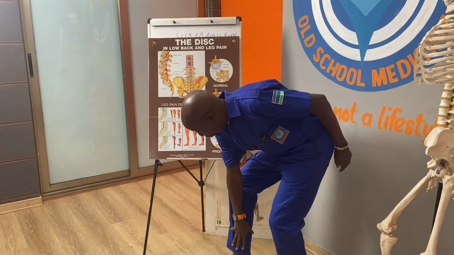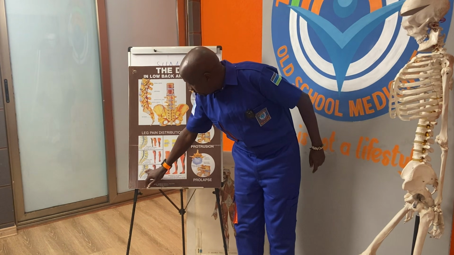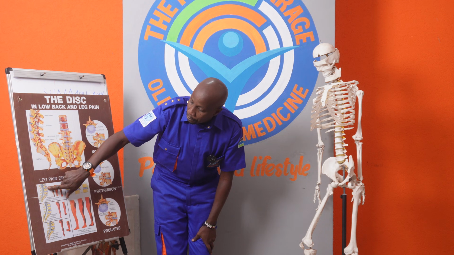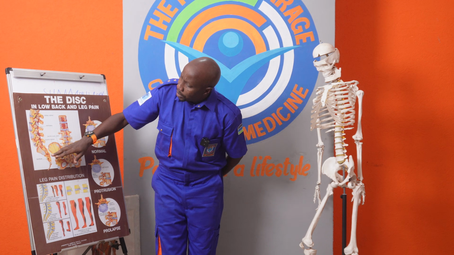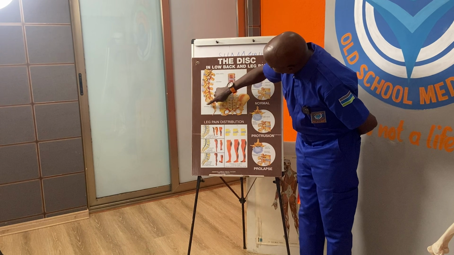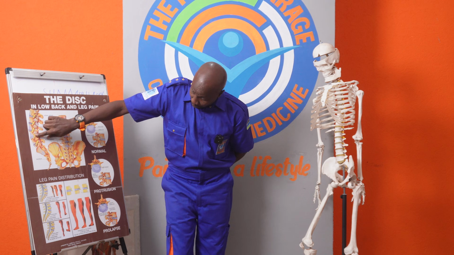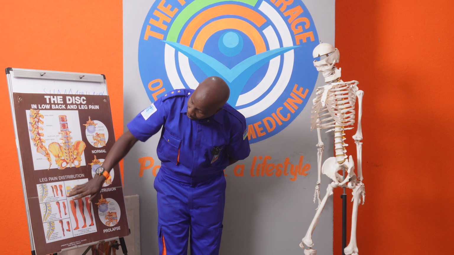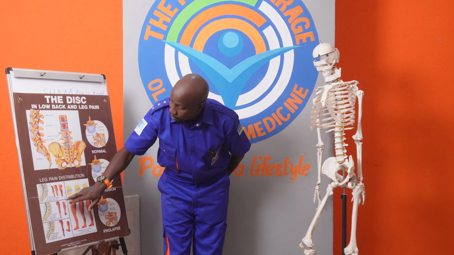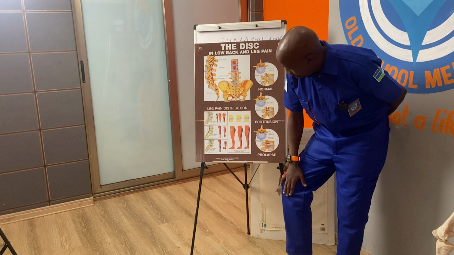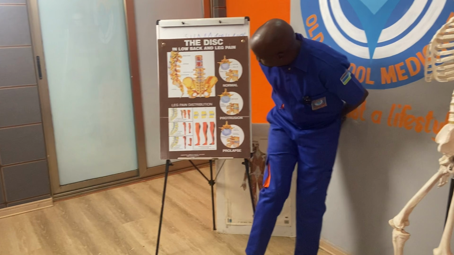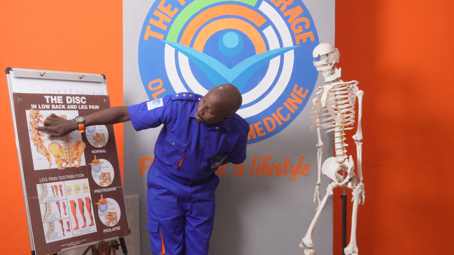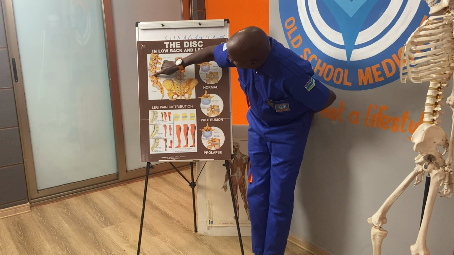You can also get other presentations, depending on where the disc is compressed. The disc can be compressed at what we call L4. L4 is nothing serious. It's just 1, 2, 3, 4 going down. L4 is here. So this is the nerve that is being compressed. When that nerve is compressed, this will be the presentation. It will give you pain here because this is the nerve root supply for that. It will give you pain on the back, and sometimes all the way to the big toe.